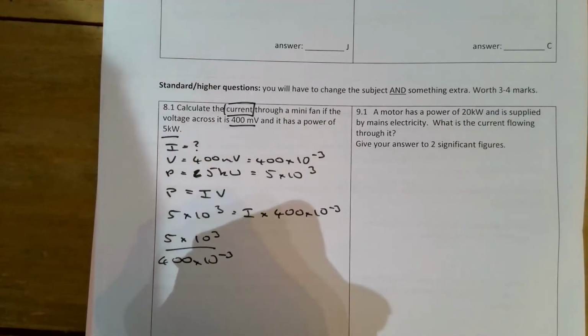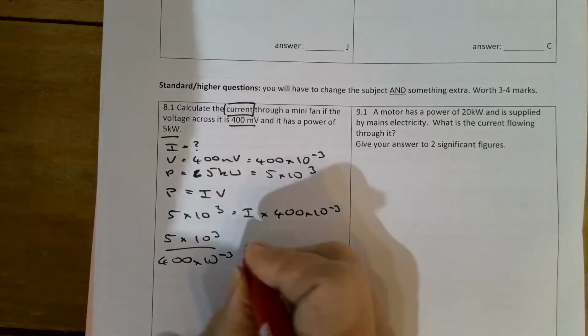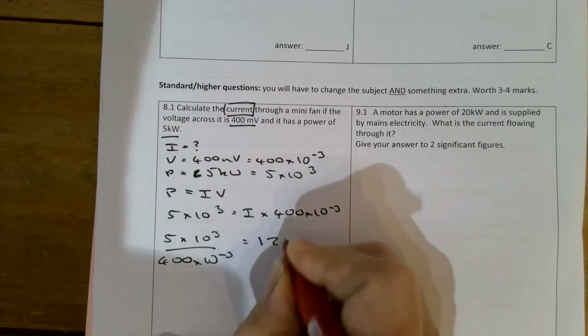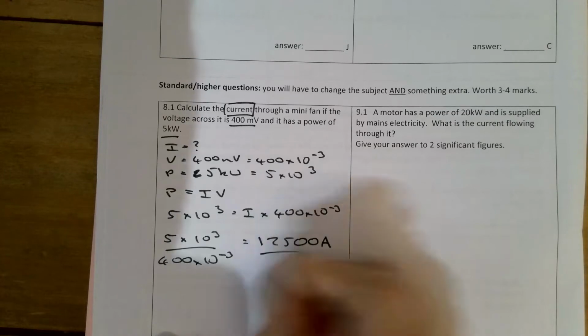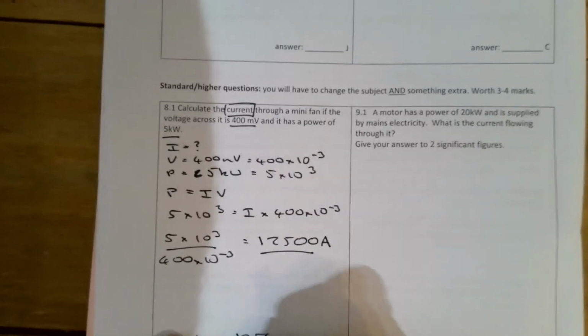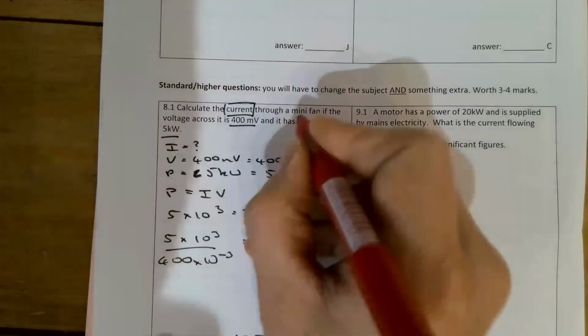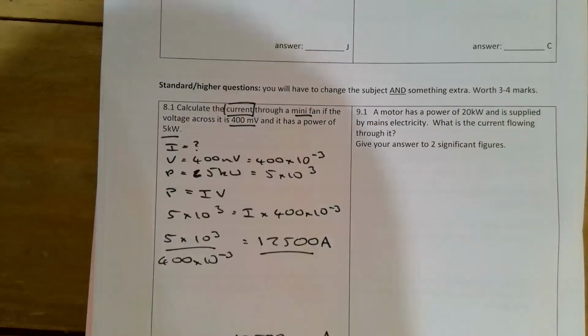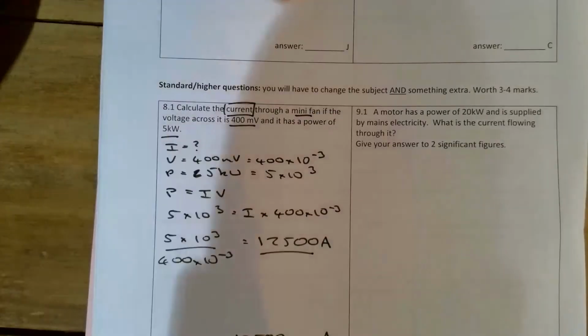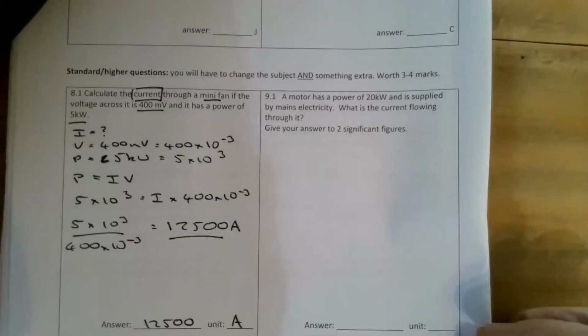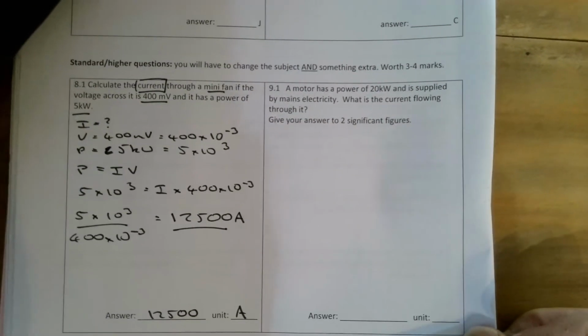And that will leave us with an answer of 12500 amps. 12500 amps. So it's hardly a mini fan. I would say it was a massive fan, if it's got 12,500 amps going through it. In fact, I would suggest that you stay well clear of that fan.